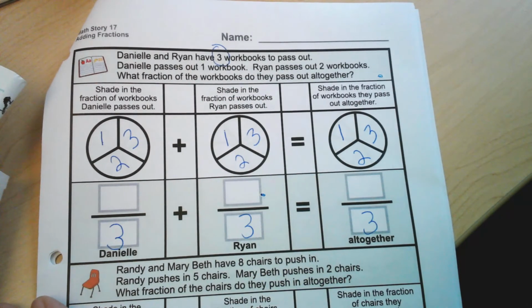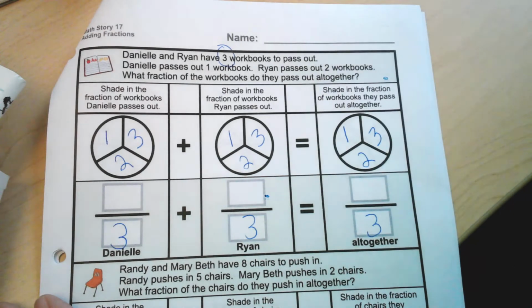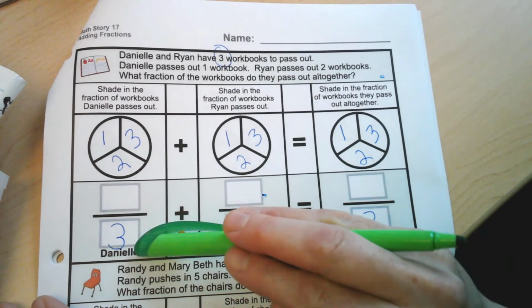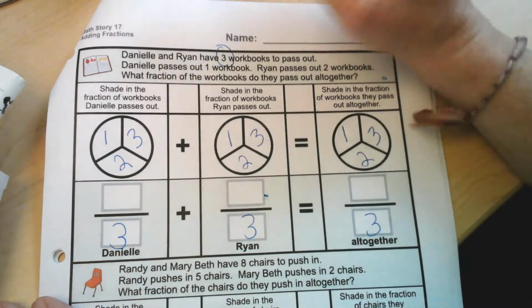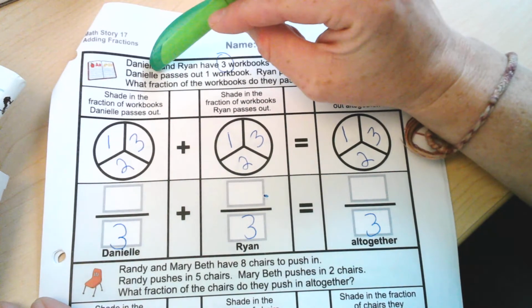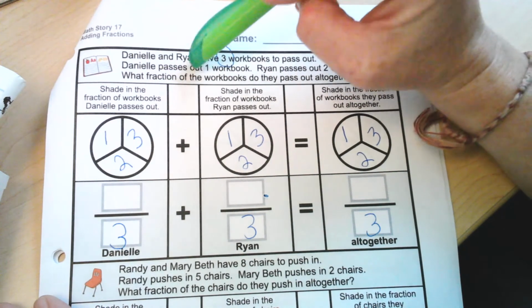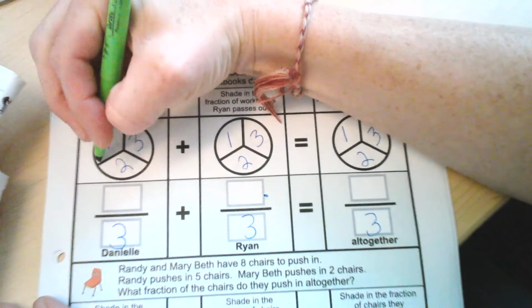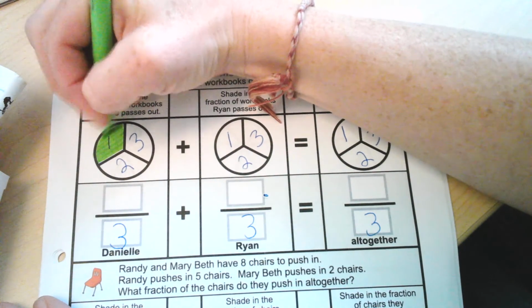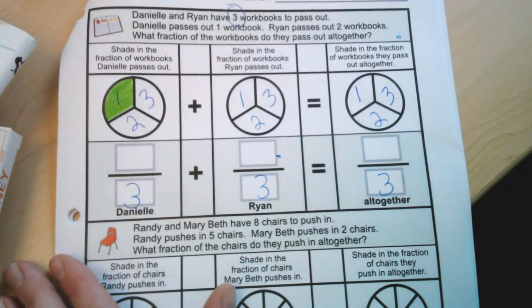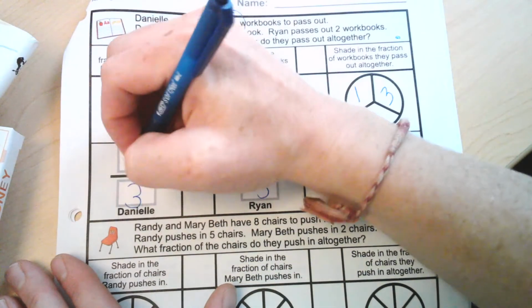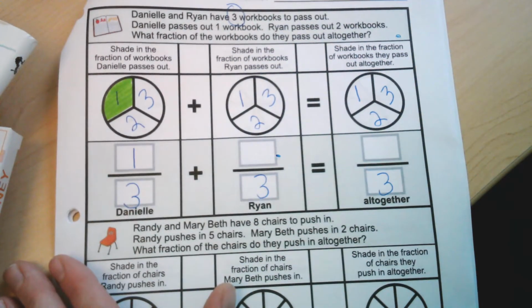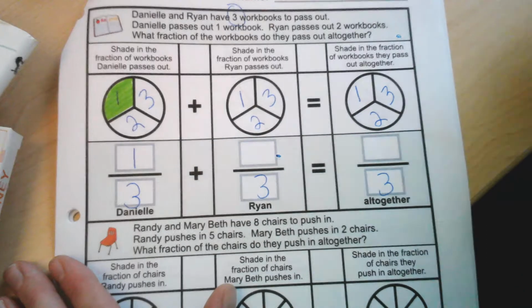All right, now I need to figure out how many parts I'm shading in. So I know this first one is Danielle, so I'm going to look at the story problem and see that Danielle passes out 1 workbook. So that means I'm going to shade in 1. Perfect. And so my fraction would be 1 over 3. 1 part is shaded over 3.